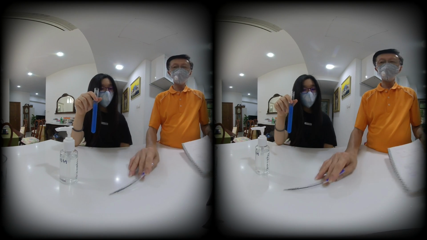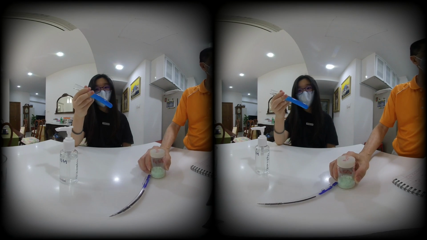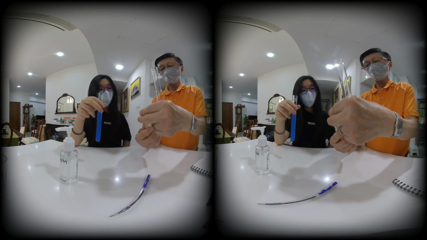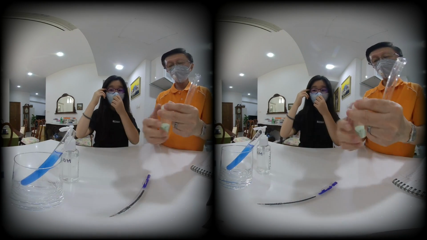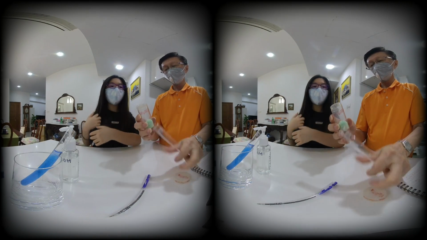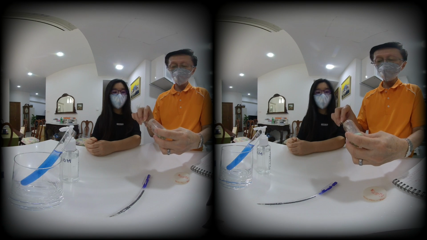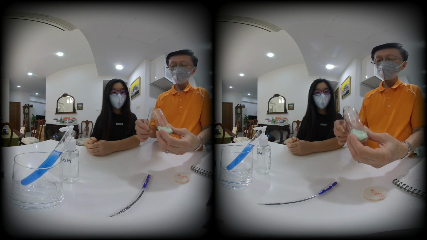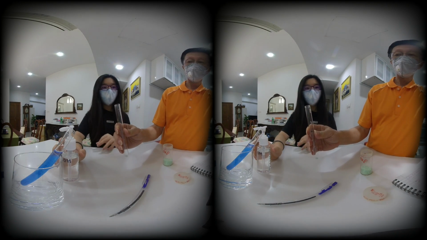What we want to do now, we will do another limiting reagent. We take a little bit of iron 2 sulfate, dissolve in water.